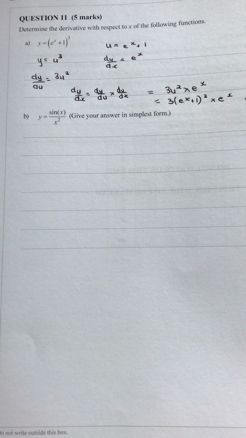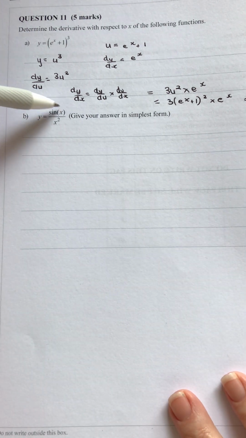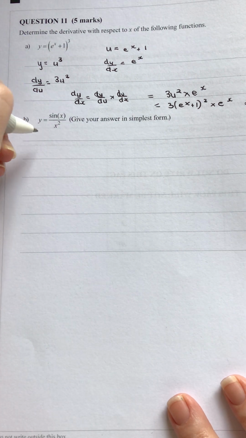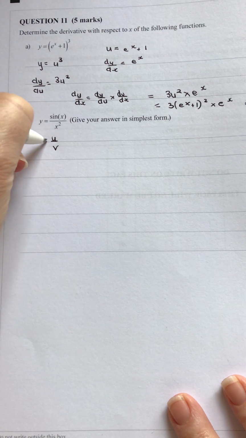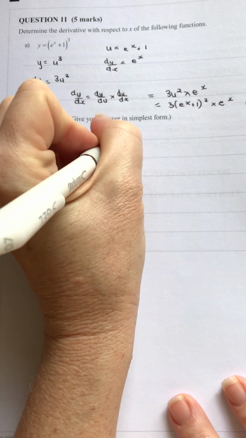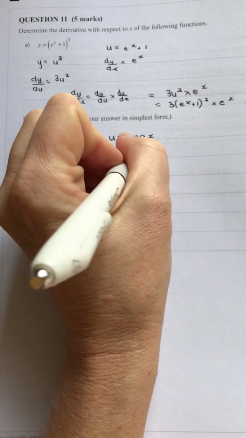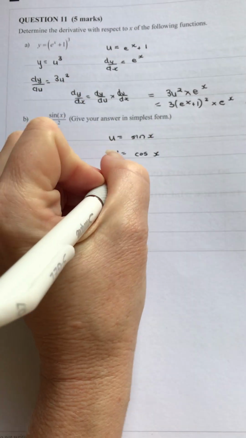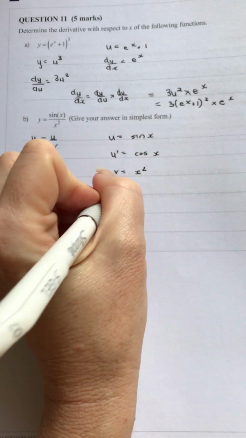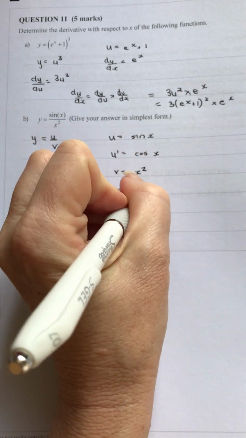In the second one, we've got a quotient rule question. So we've got a function on top of another function. So I'm going to write my u on v there, and then I can write over to the side my u is equal to sin x. So that means my u dash is going to be cos x. My v is equal to x squared, so my v dash is going to equal 2x.